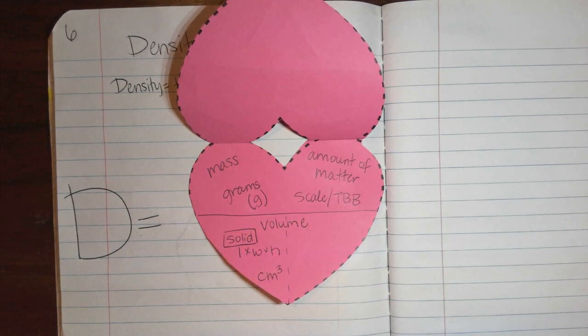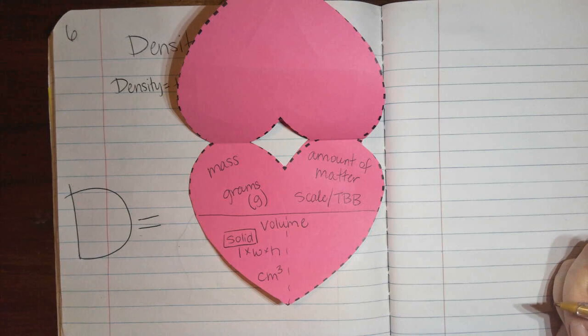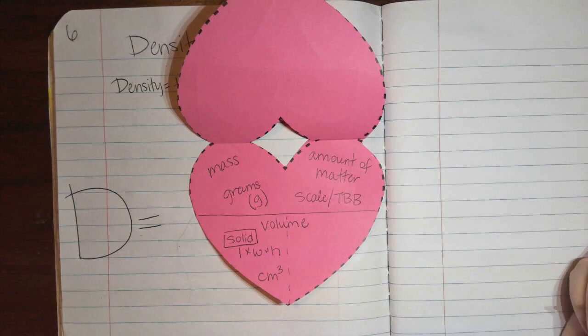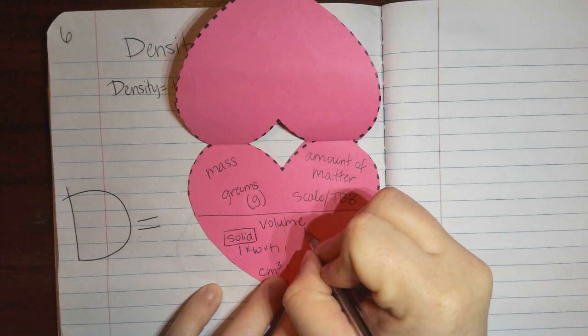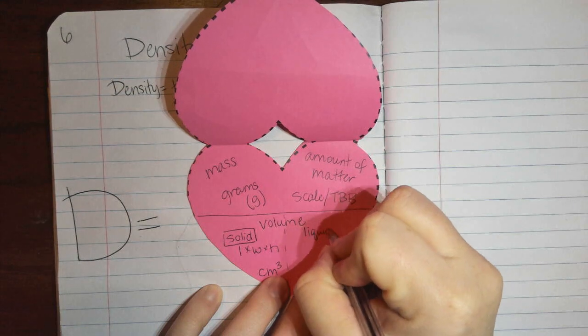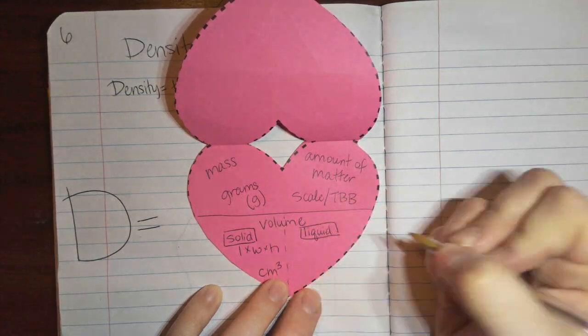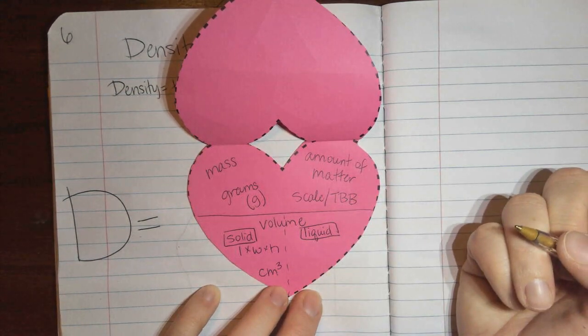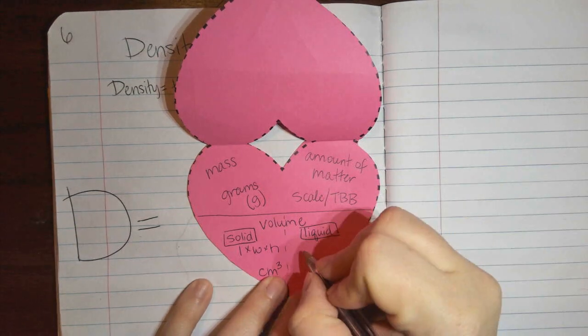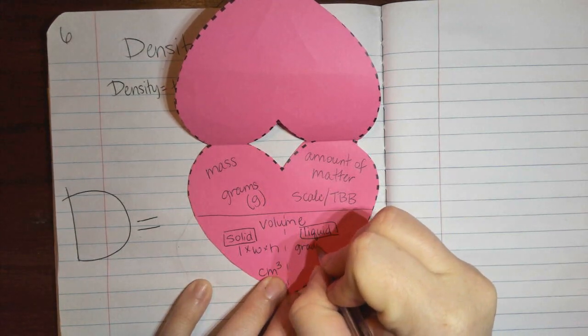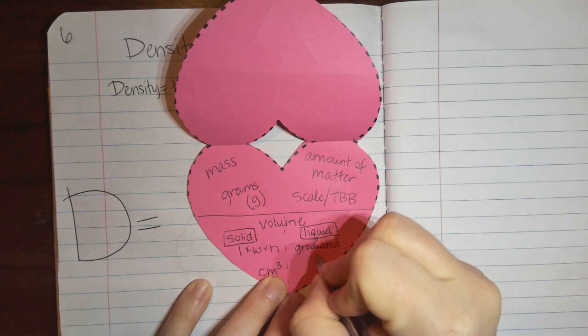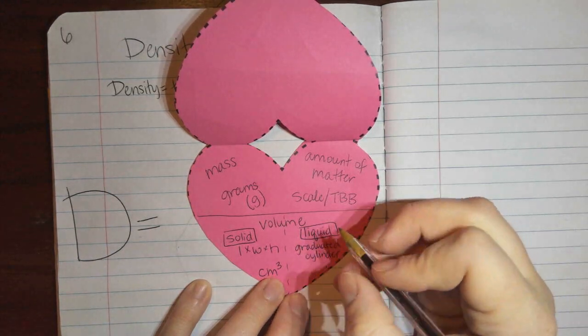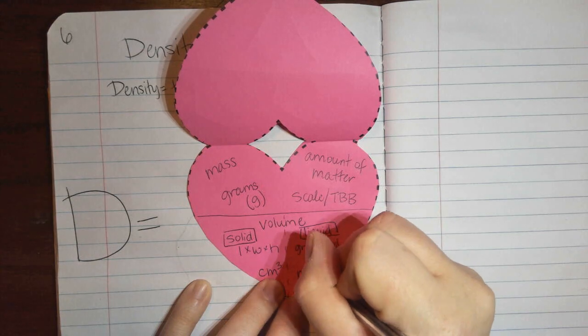So that's going to be the unit for our solid volume when we're talking about density. Now, if we're looking at a liquid, remember, liquid's a little bit different. We can't take the length and the width and the height, right? Usually we use the graduated cylinder, and we measure in milliliters.